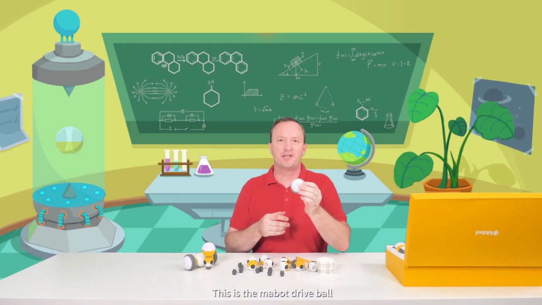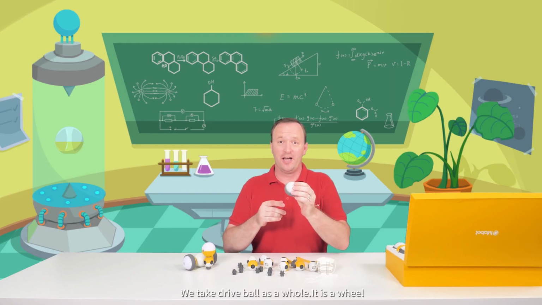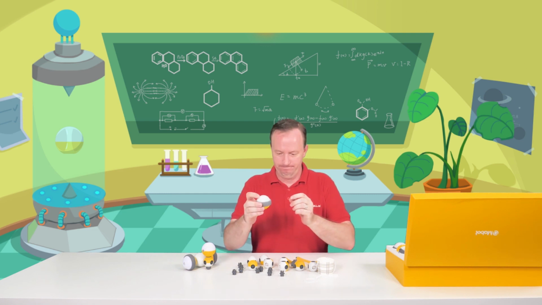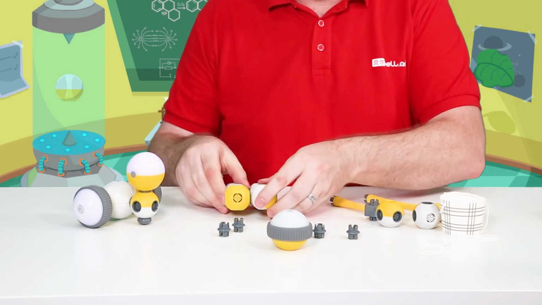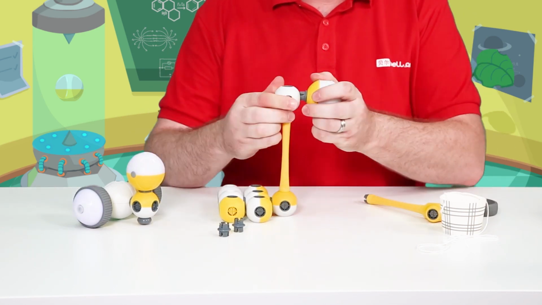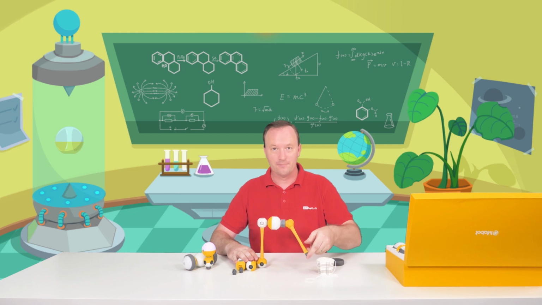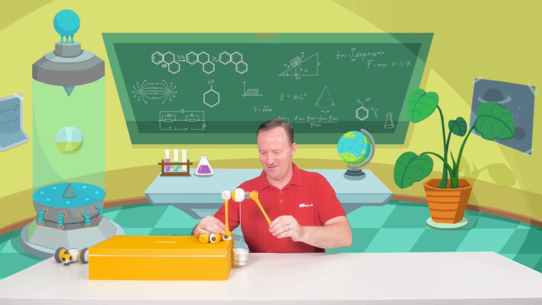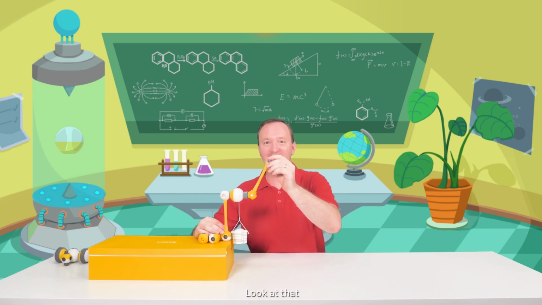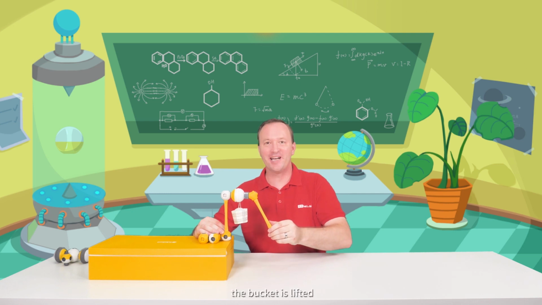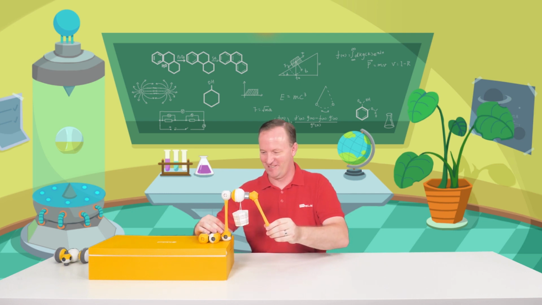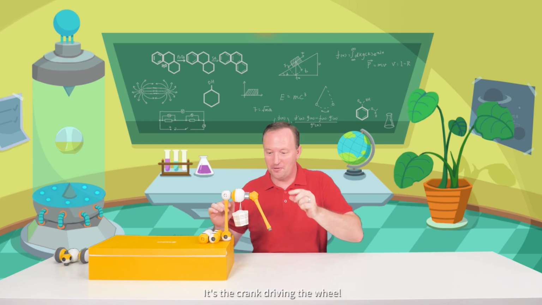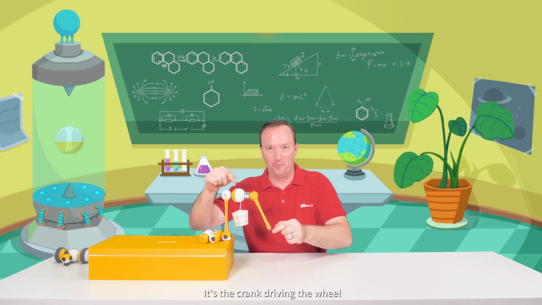This is the Mabot drive ball. We take the drive ball as a whole, it is a wheel. There it is. Let's try turning the crank. Look at that. The bucket is lifted. It's the crank driving the wheel.